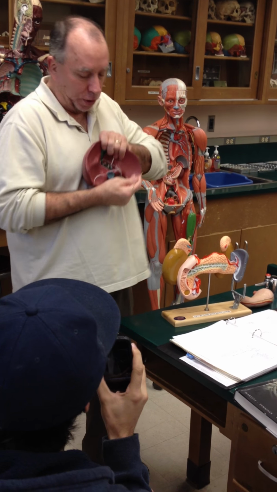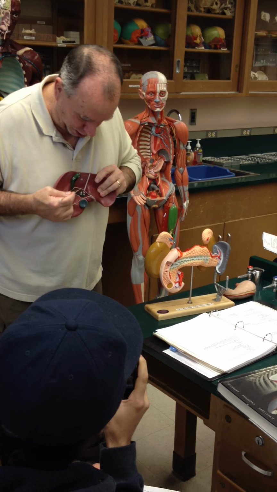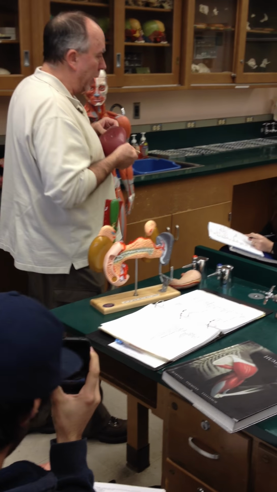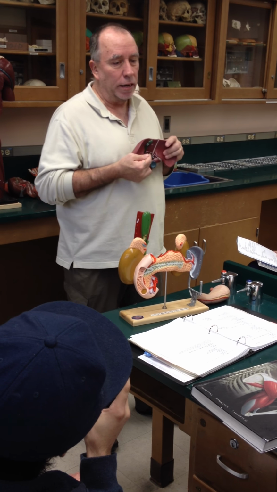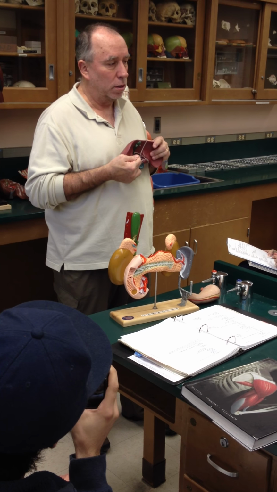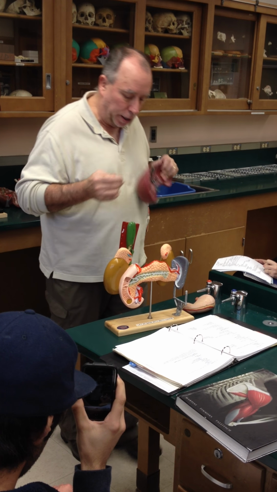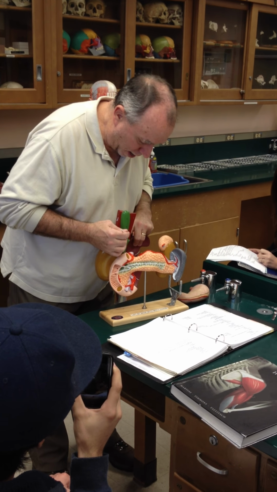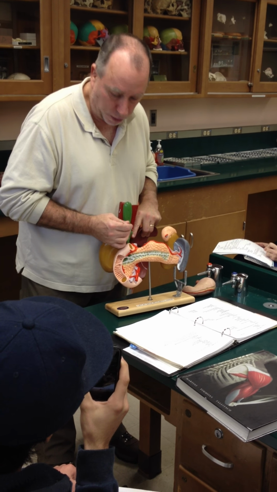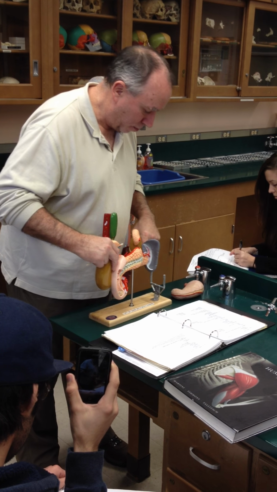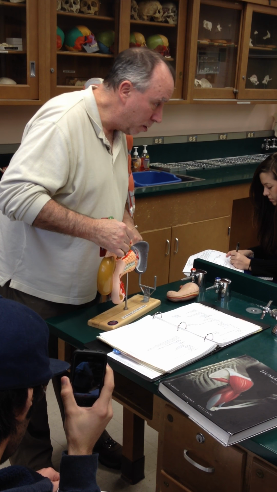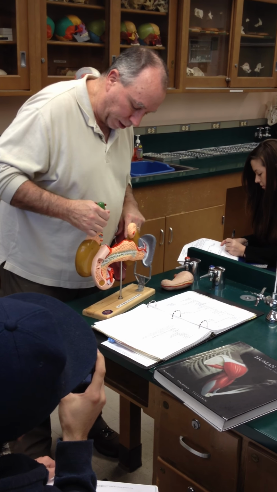This actually is going to be pulled up like this. And here you can see these two little ducts that are coming out of the liver. That's where the bile would be coming out, okay? Those would be the right and left hepatic ducts. And here you can see them right here. Right and left hepatic duct coming out of the liver, right there. See them right here? The bile made by the liver comes out those.